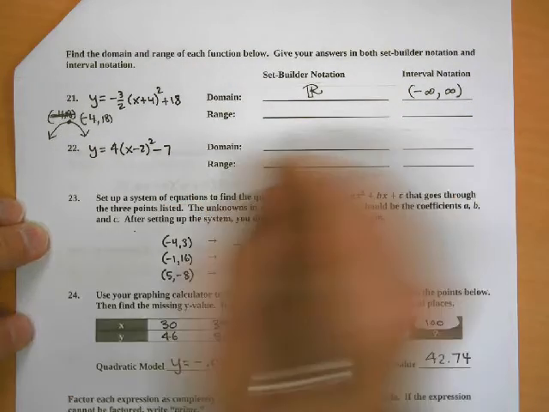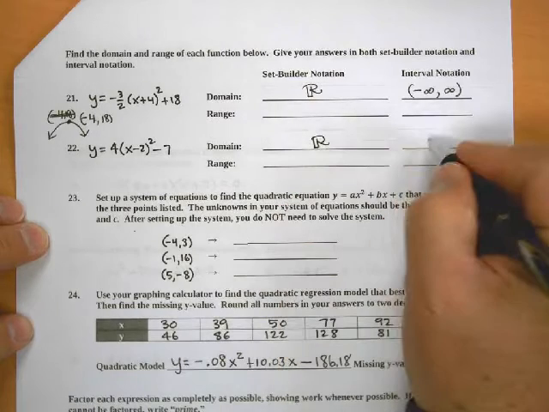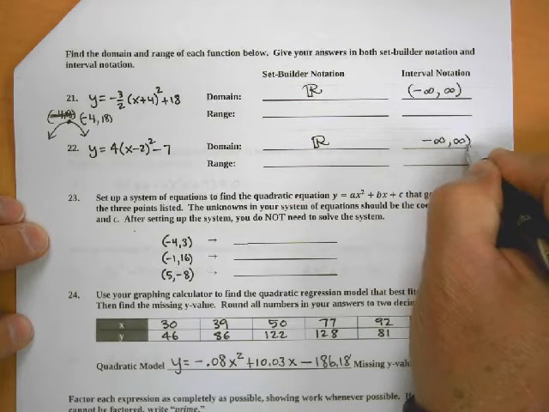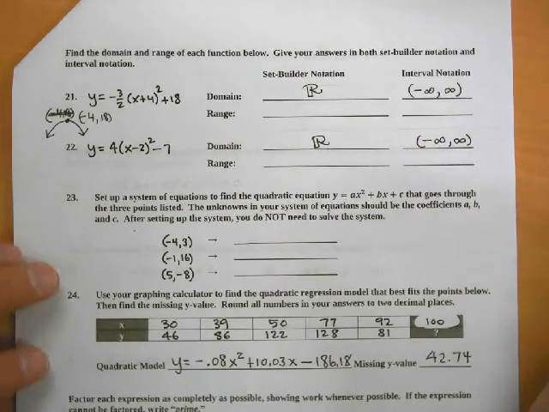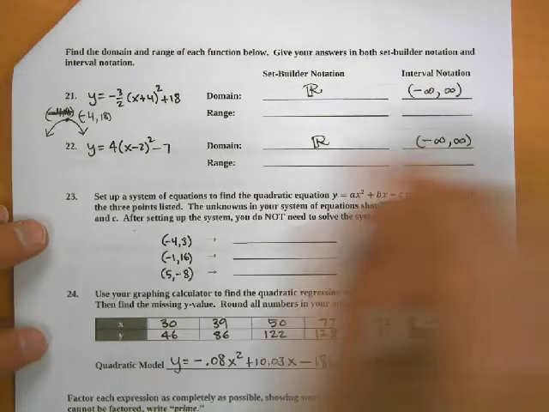So I haven't even looked at this next problem, and I already know the answer to the domain. You'll never get another answer other than this one for the domain of a parabola. So if you can remember that, that's going to be an easy problem on the test. You just fill in that answer. Okay, it doesn't change. Now let's shift up and down.